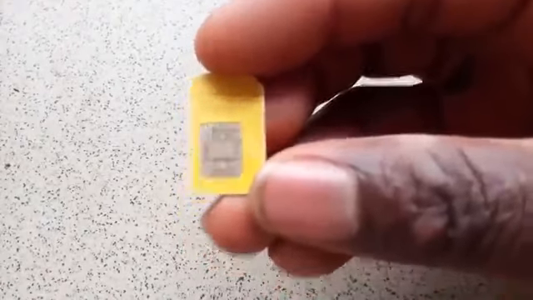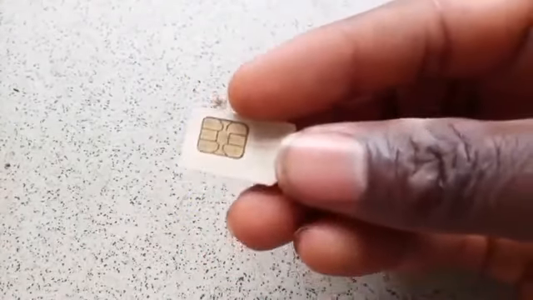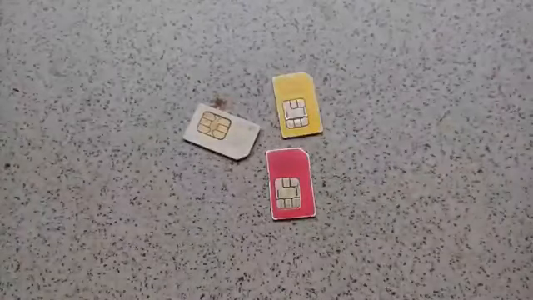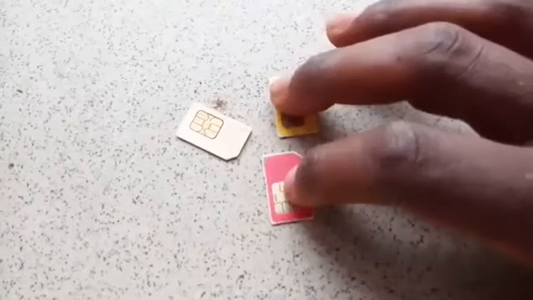Look at this SIM card. It's different from this other SIM, and it's also different from this other SIM. So I will be teaching you how you can get free internet and free calls on any of the SIMs.